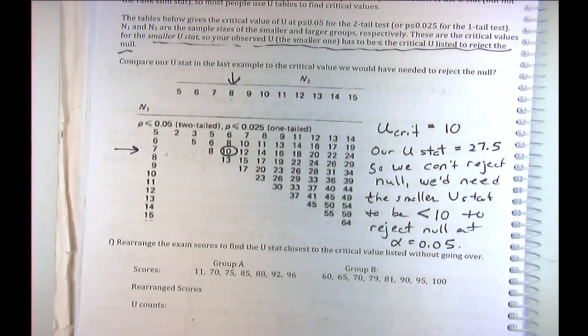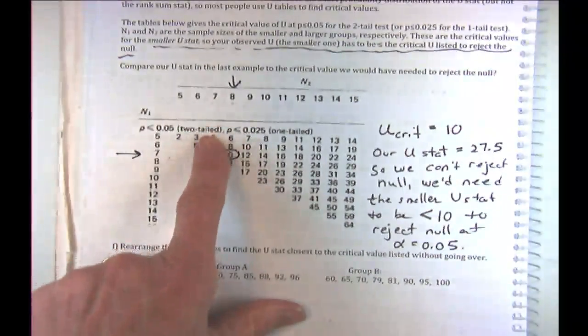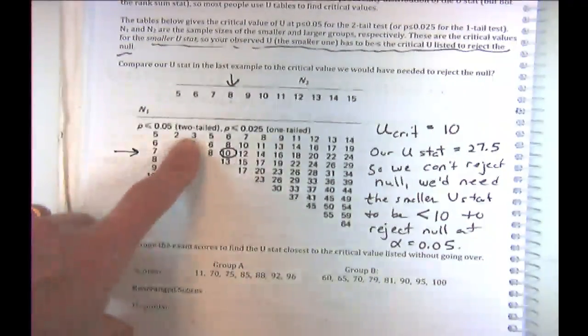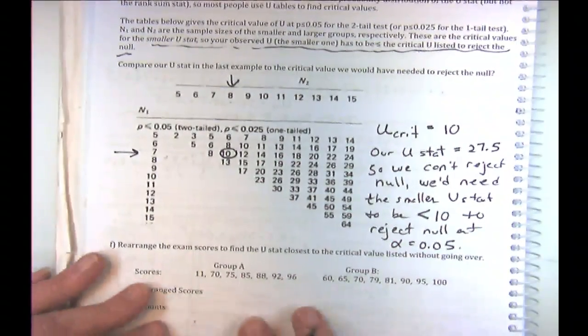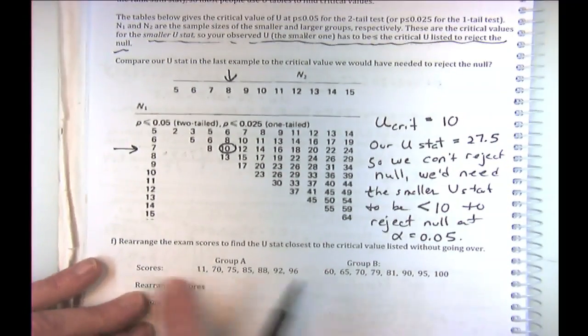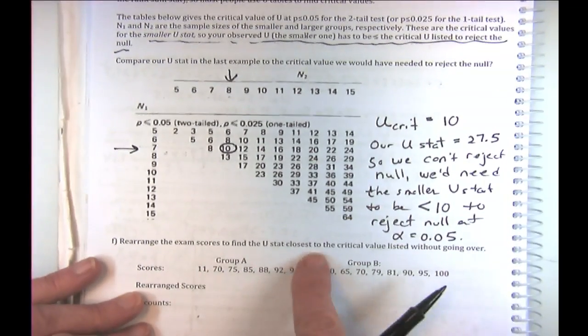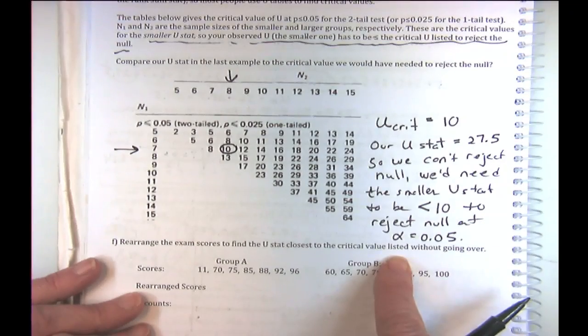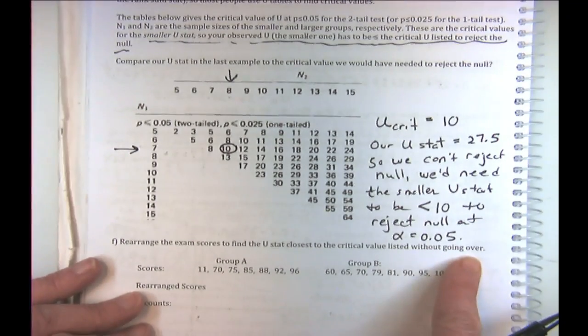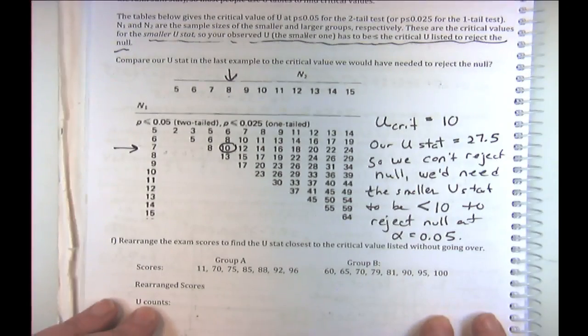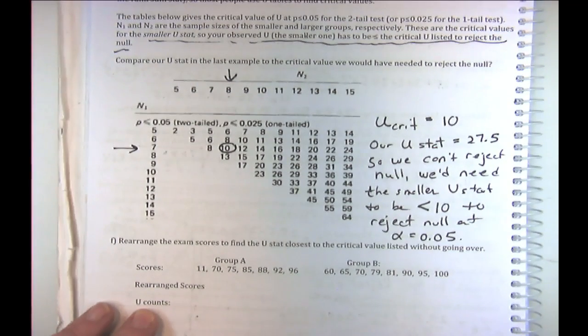So for example, we have a small sample size. Sometimes the sample size is too small to even reject the null, because even if all the low scores were in one group and the high scores were in the other, you wouldn't get a big enough stat. They don't even list them for really small groups. But let's say, what's the smallest U we could get? Rearrange the exam scores to find the U-stat closest to the critical value, closest to 10 without going over. You can do that on your own. I want you to play around with it, but let's find what would be the smallest U-stat.